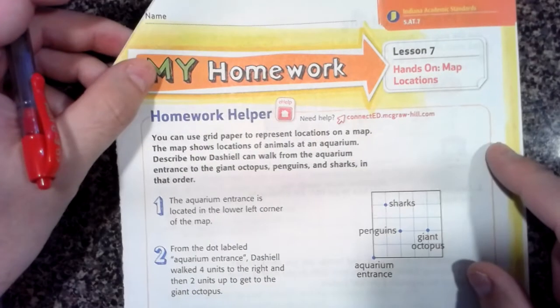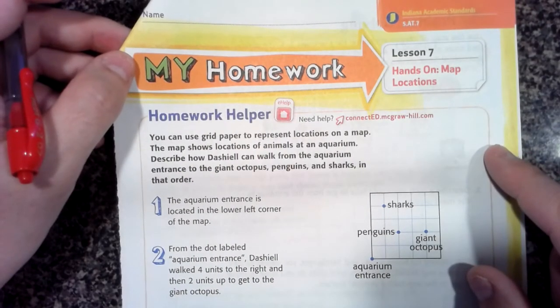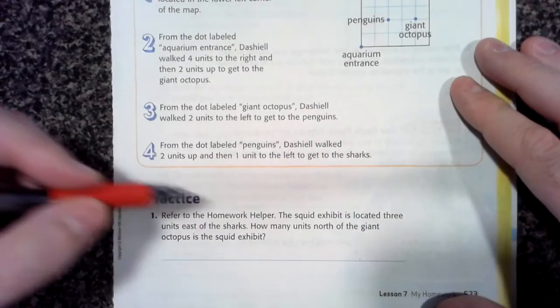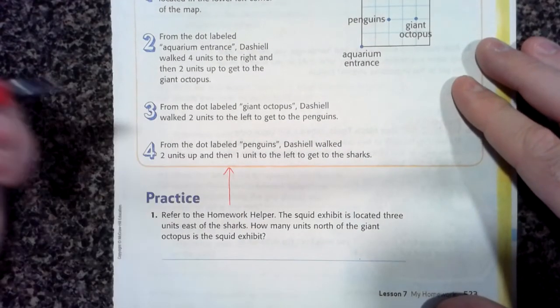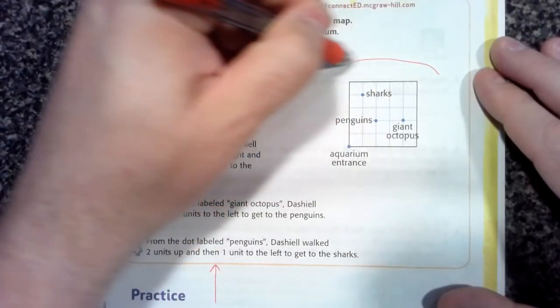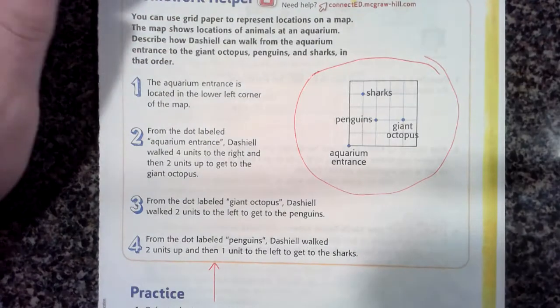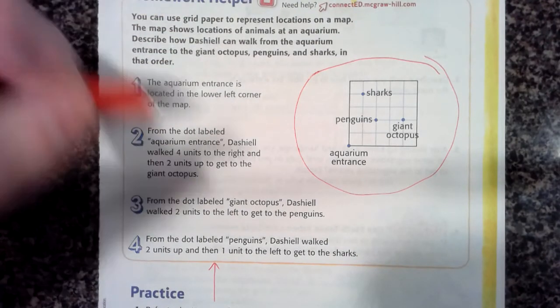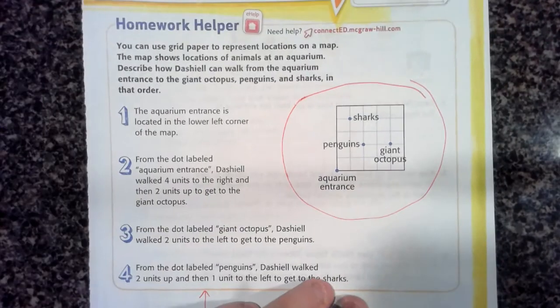All right. So your homework is going to be the Lesson 7 MyMath homework. For number 1, you're going to be looking at that problem right there, so you might want to put an arrow there. And you're going to be looking at this map right here. You're going to want to refer back to that when you're doing this.